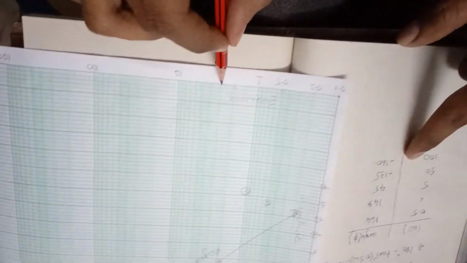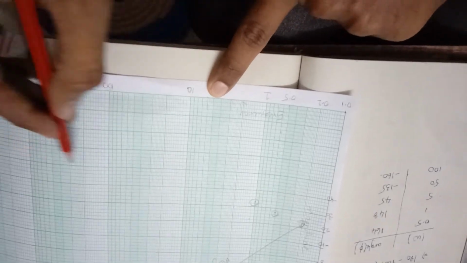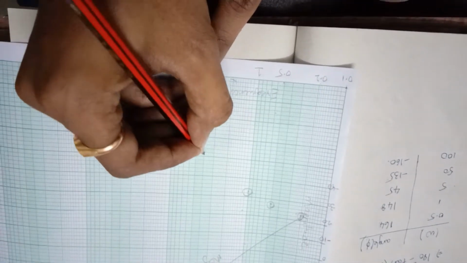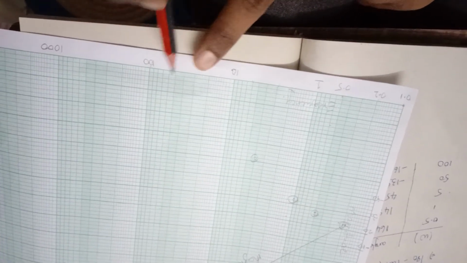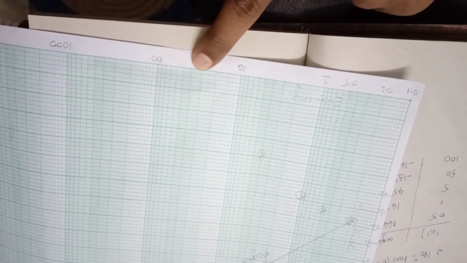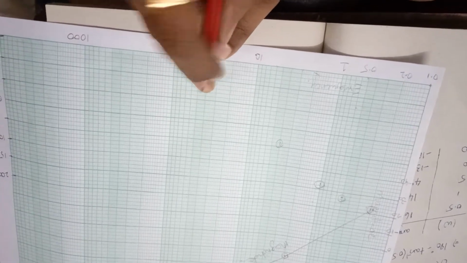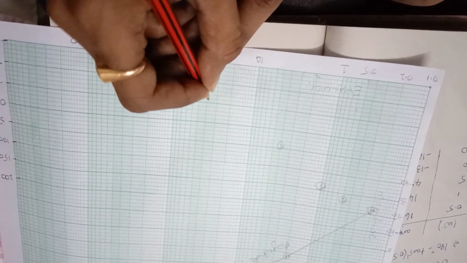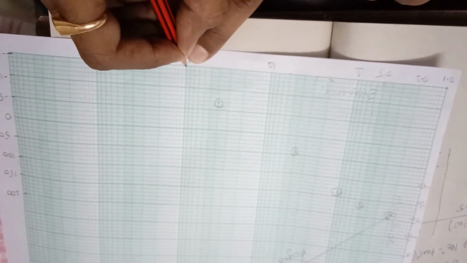5 gives me 45. This line is 50, and just below it is 45. The next value, 50, gives minus 35. 50 lies somewhere here, and it gives minus 35. This is 50, and below this is 35, minus 135, I'm sorry. And this is 100, and it gives 150. So you can write it here.